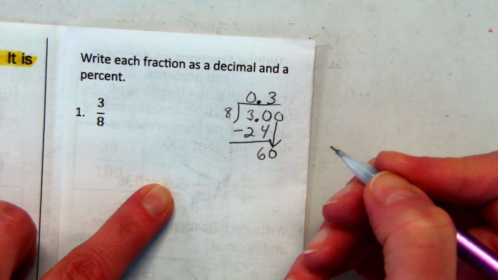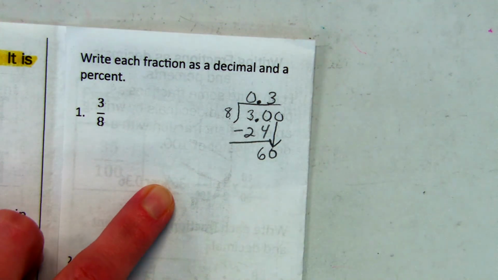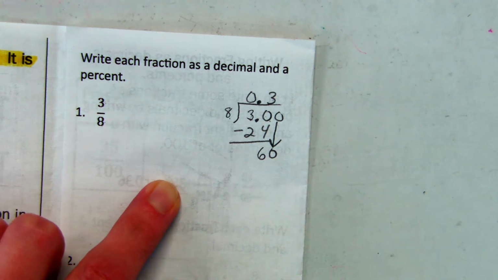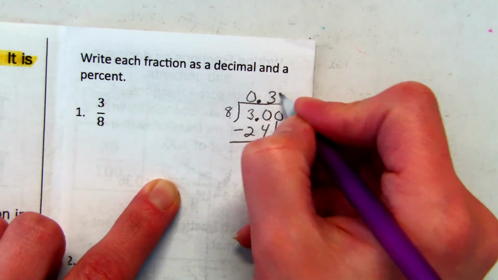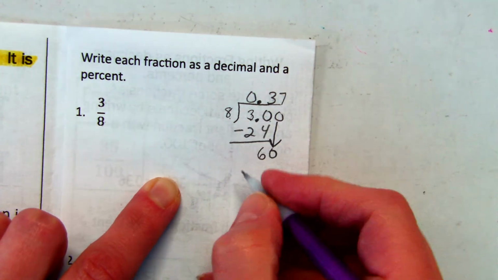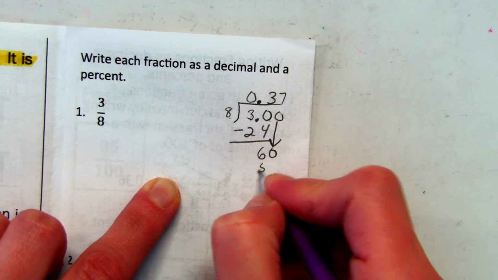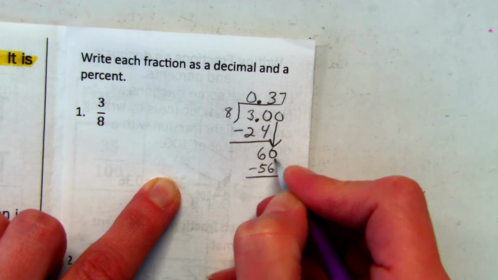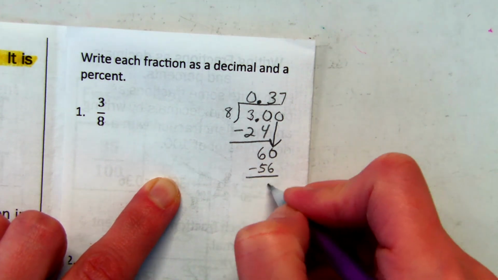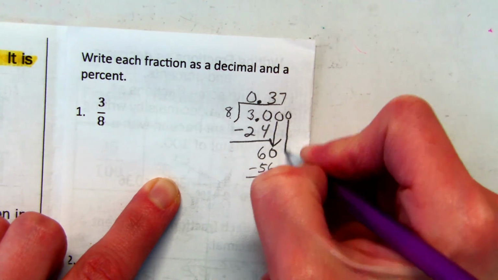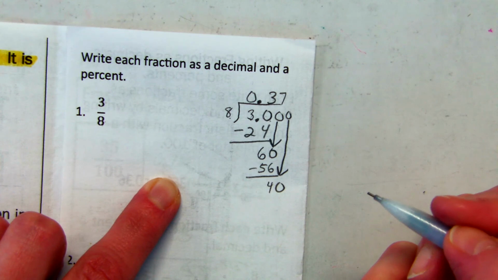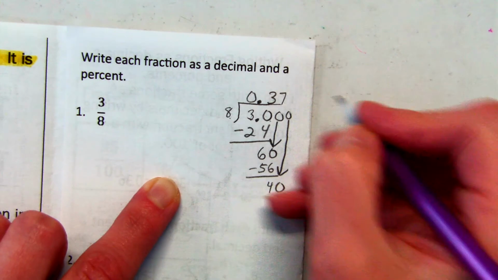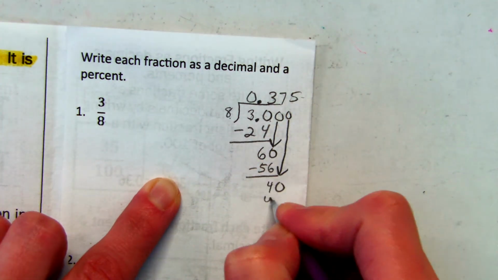So we have to think about all of those different times tables. What would be the most number of times 8 could go into 60? 7 times, good. And 7 times 8 is 56. Then I have 60 minus 56, which is 4. We're almost done. So we get 40. How many times does 8 go into 40? 5 times. And 5 times 8 is 40.